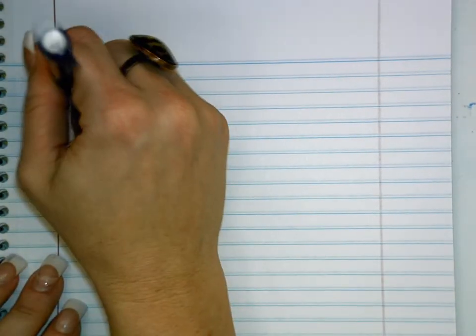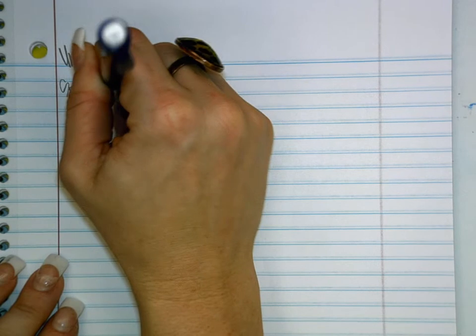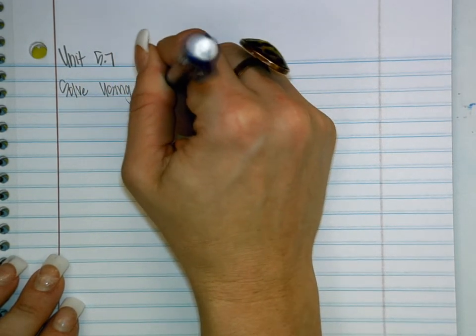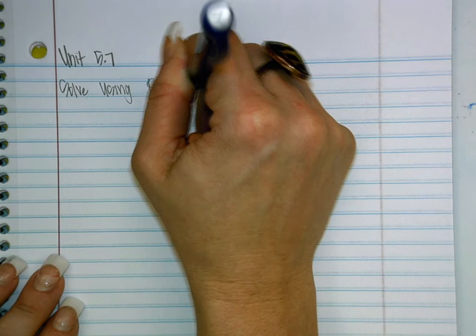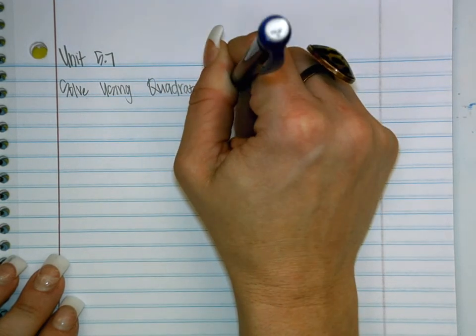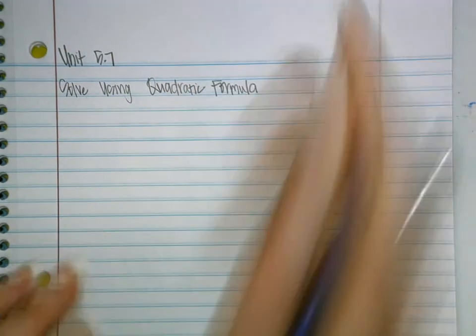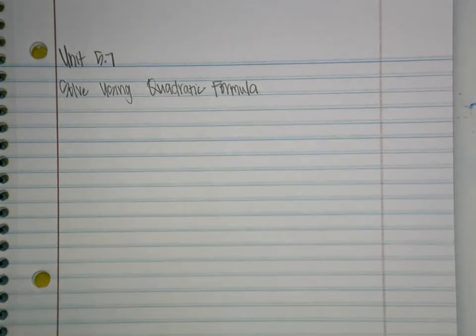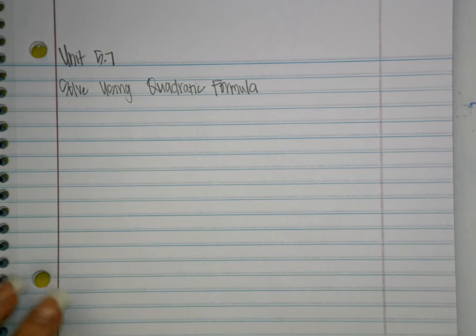Okay, we're going to work on solving using the quadratic formula. Remember, there are three different ways that you can solve a quadratic equation.